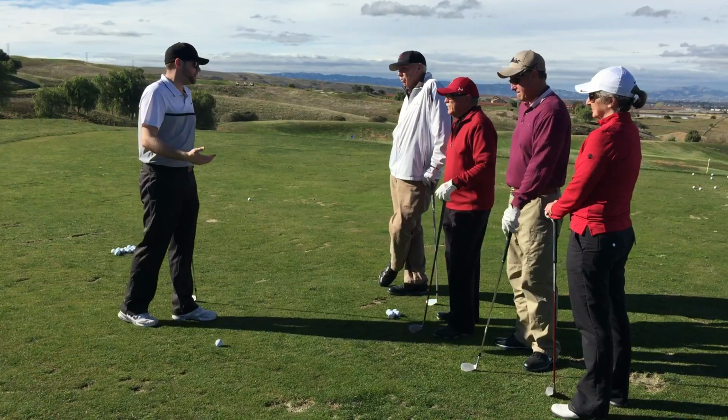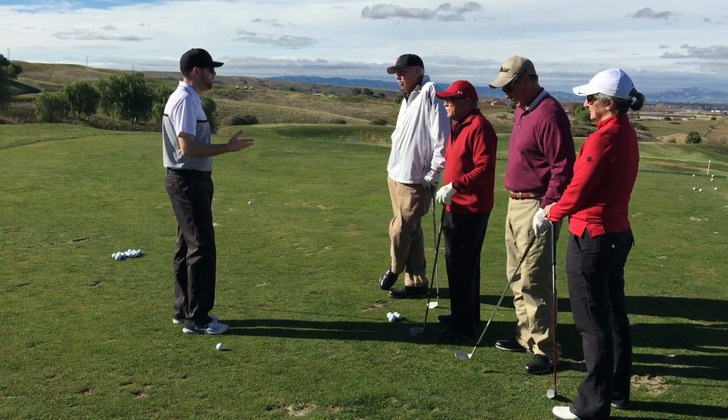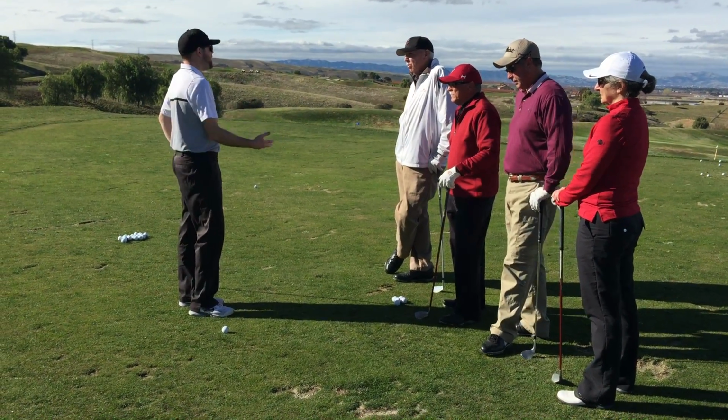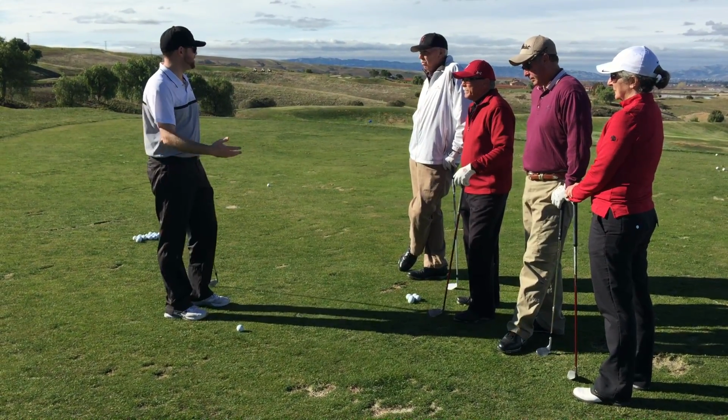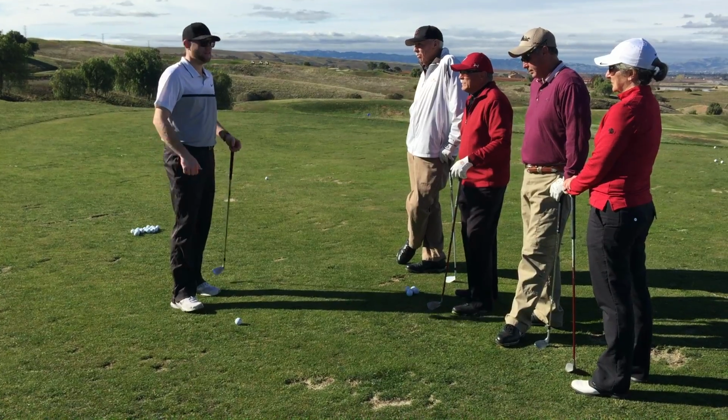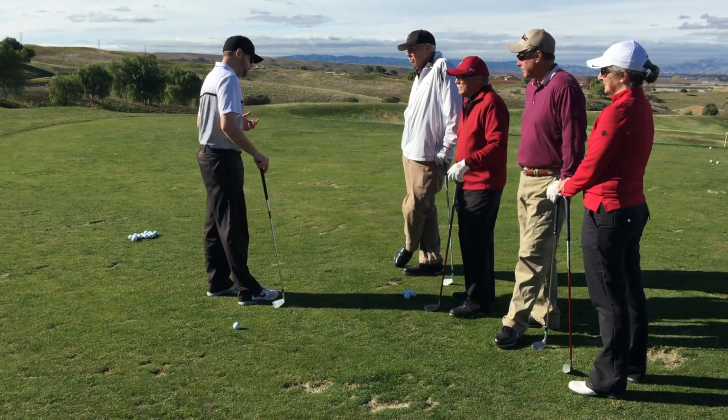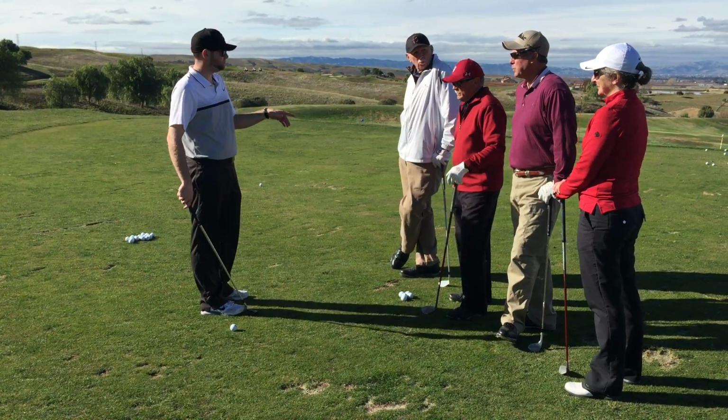So we're going to get into a few swing fundamentals that are going to help us correct that in the next few minutes as far as helping with the path and the face and things like that. Anybody hit a hook here? Anybody hook the ball at all?